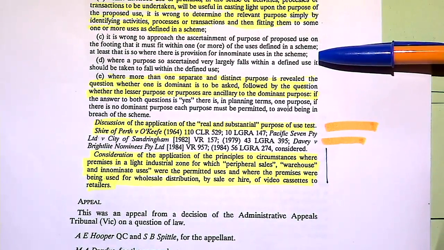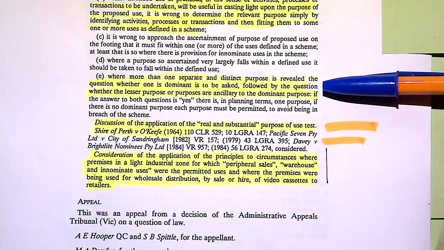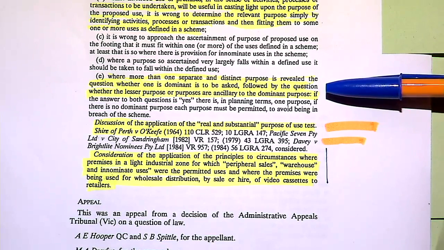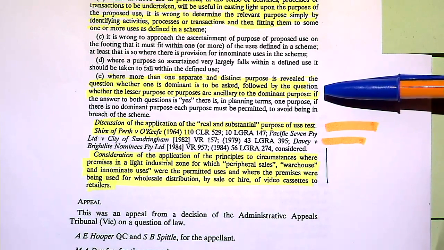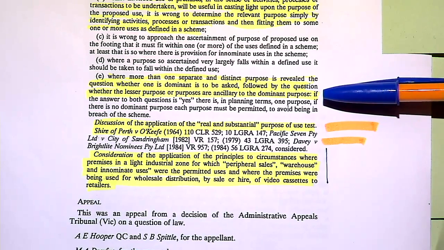They're really reiterating a few things there. Where more than one separate and distinct purpose is revealed, the question whether one is dominant is to be asked, followed by the question whether the lesser purposes are ancillary to the dominant purpose.